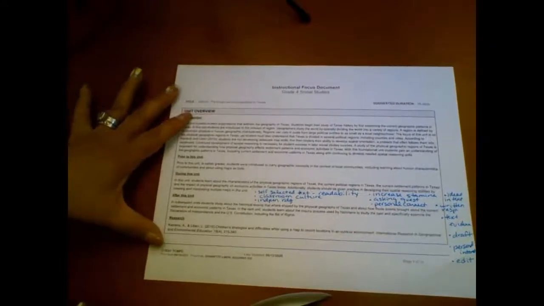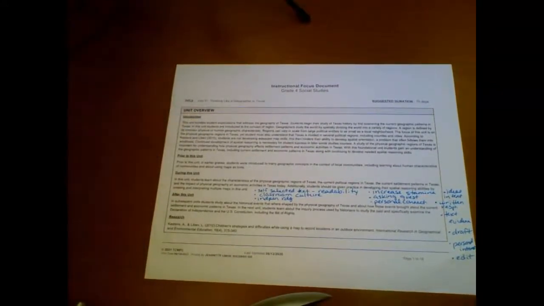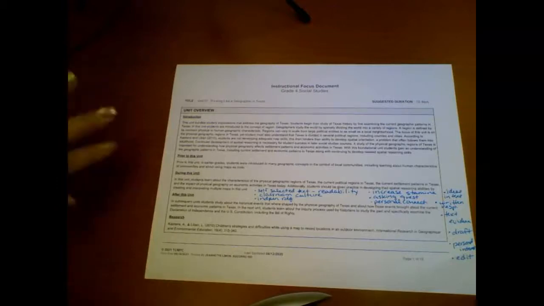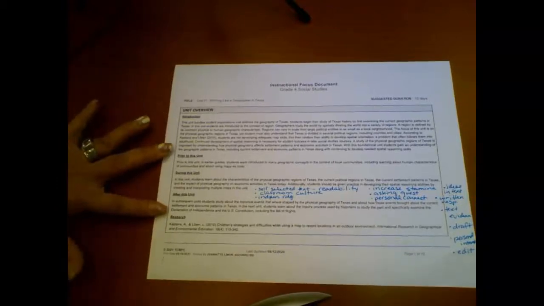All right. So what I did while you were reading yours, I was jotting down the main key concepts that we have to do in reading and writing. So that way when we go through our planning, I already have the key details pointed out. So let me go through my IFD.